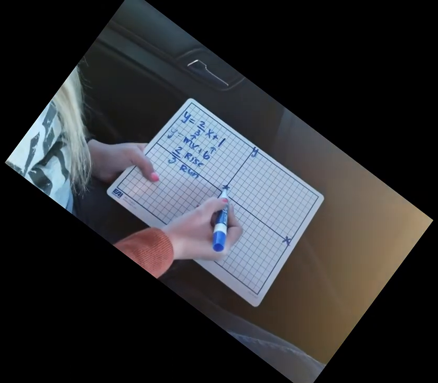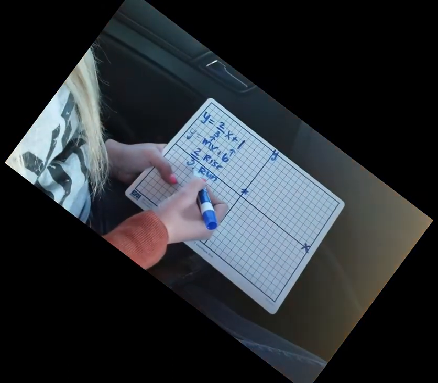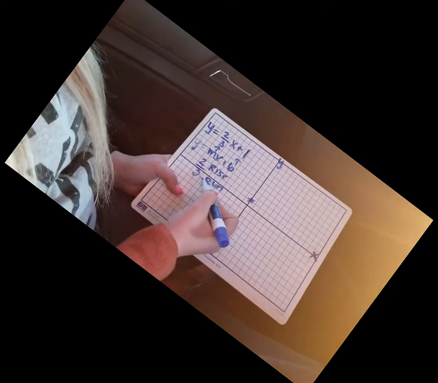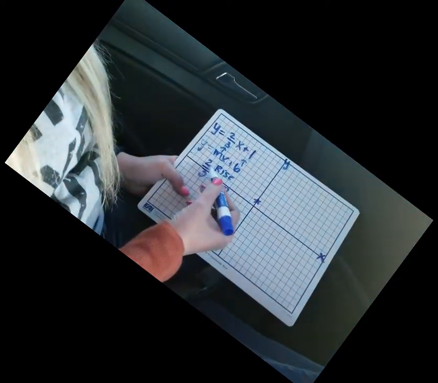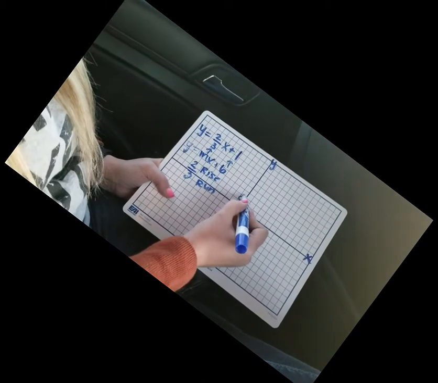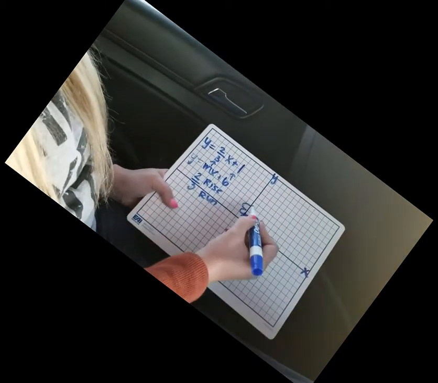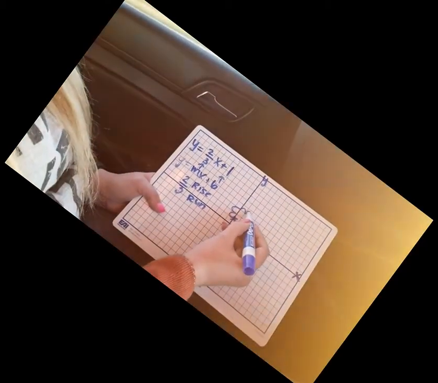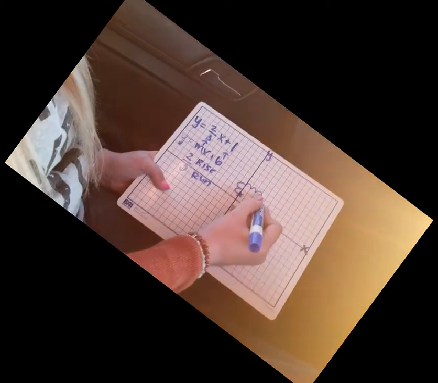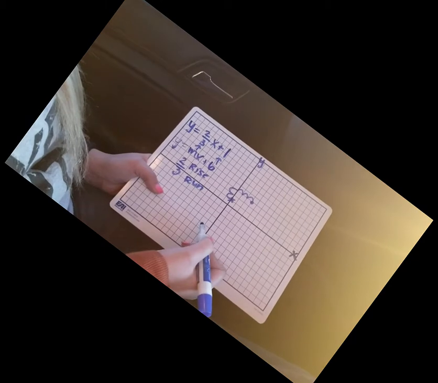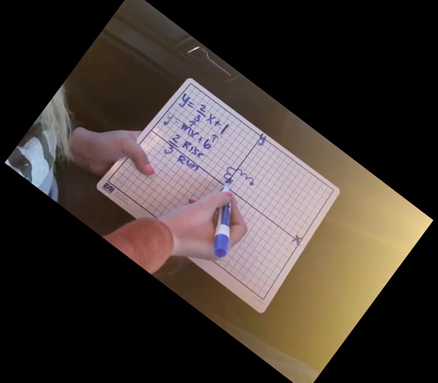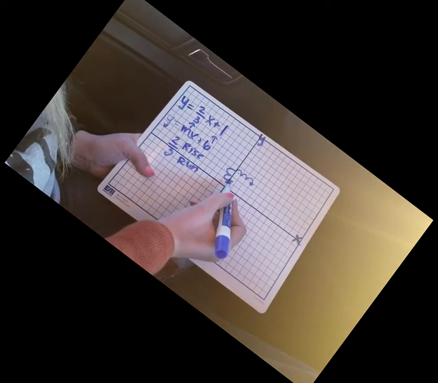So from my starting point, I need to rise 2 and run 3. That means I'm going to go 2 up in my y direction, 1, 2, and 3 over to the right in my run direction, 1, 2, 3. And that's my next point. It's very important that you start from your starting point, or your line will be all screwed up.